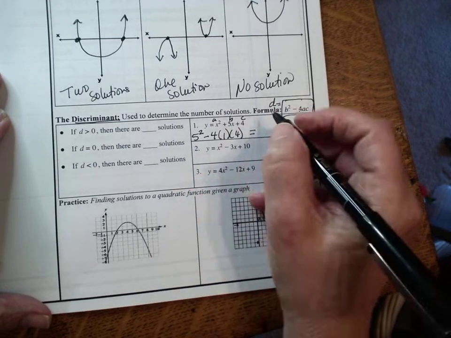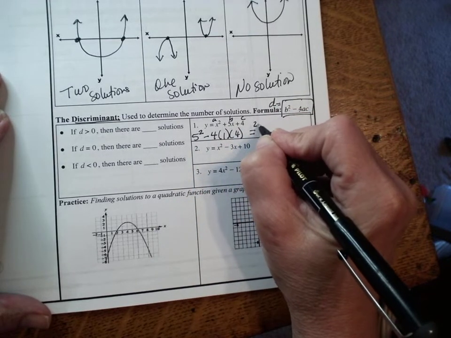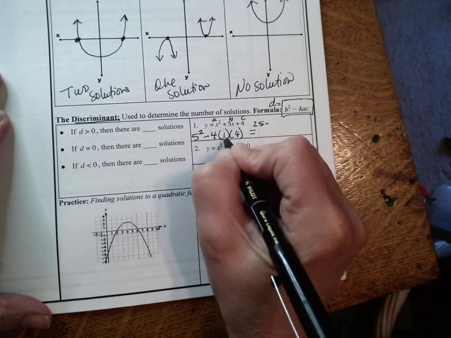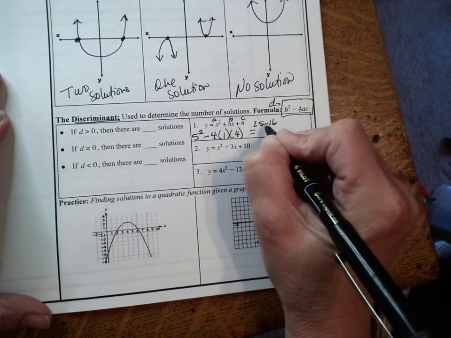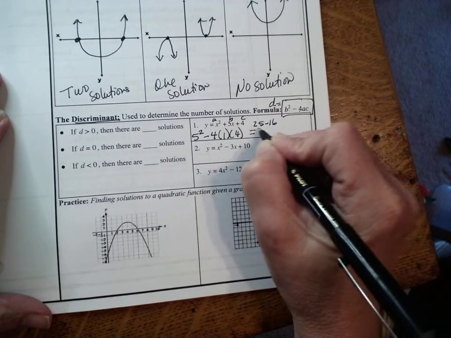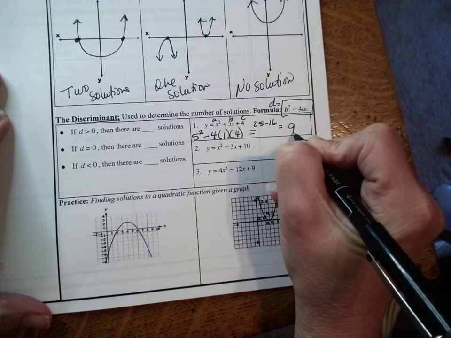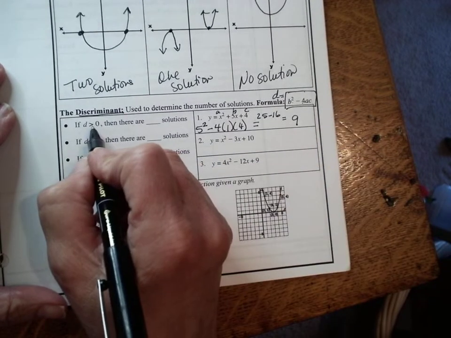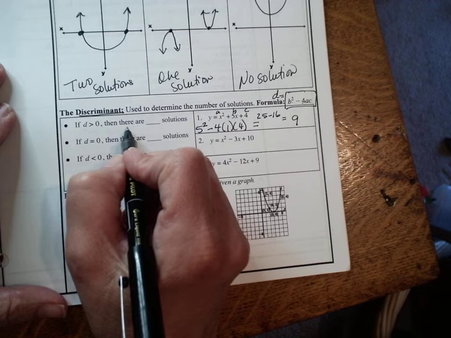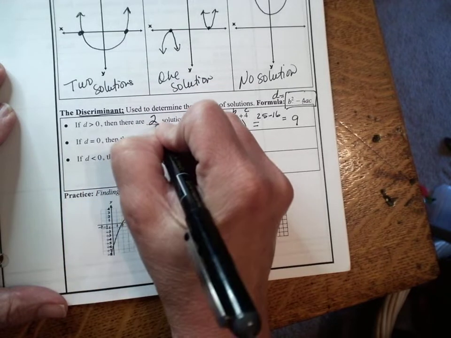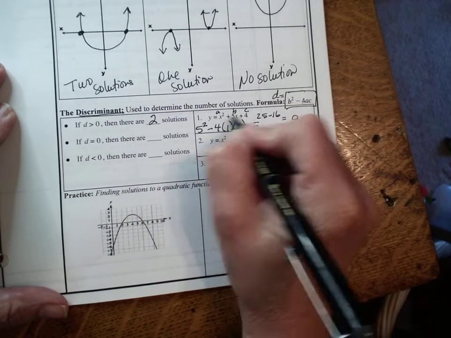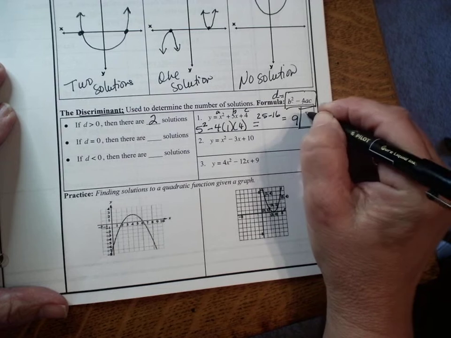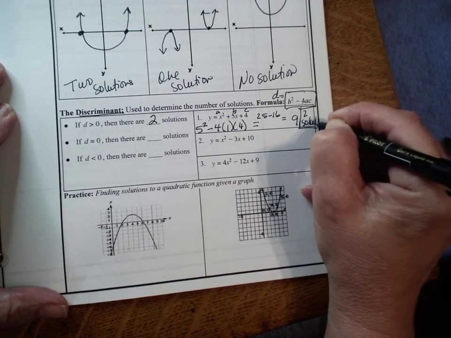So this is going to be 25 minus 4 times 1 times 4 is 16. 25 minus 16 is 9. And so if the discriminant is greater than 0, there are going to be two solutions. So this quadratic has two solutions.